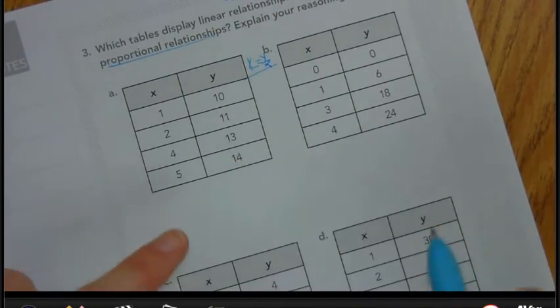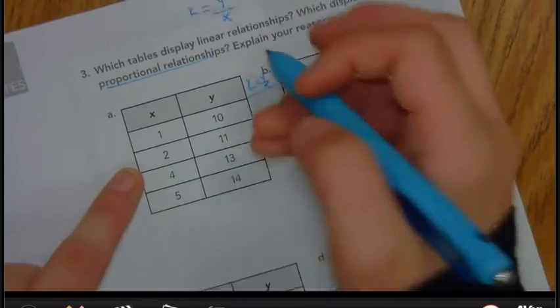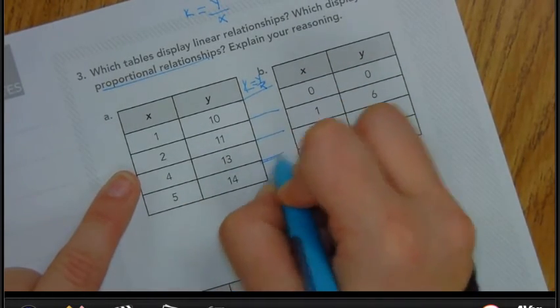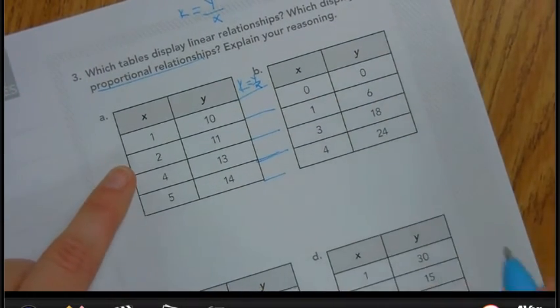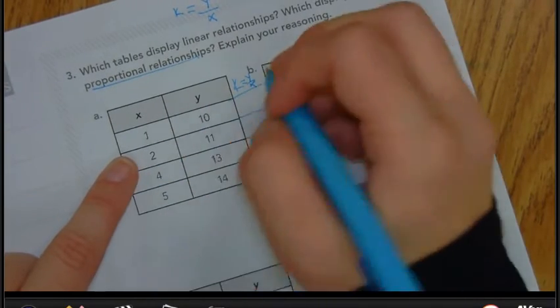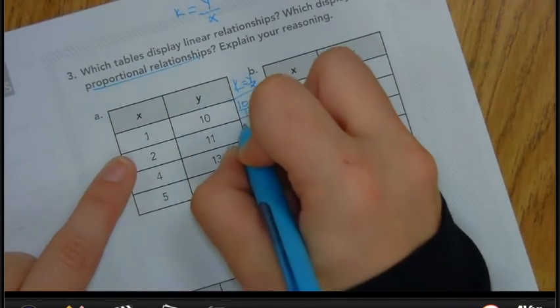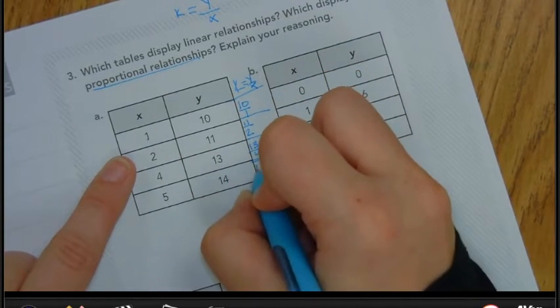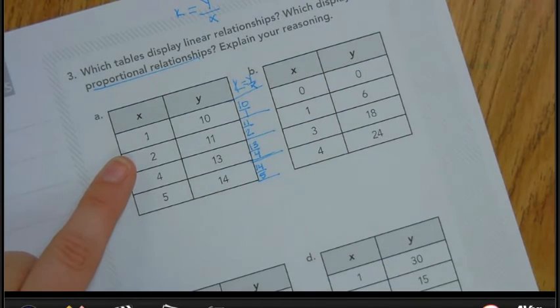In order for this table to be proportional, every single K value from each row has to be the exact same. Now I'm going to do 10 over 1, then 11 over 2, 13 over 4, and then 14 over 5.